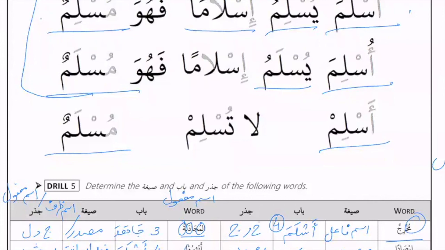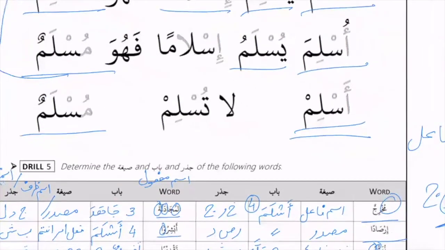So this wow is telling me this is plural. So if I go to singular, then it should be abshir. And abshir should be matching with what? Aslim. Right? So let's do that one, okay?